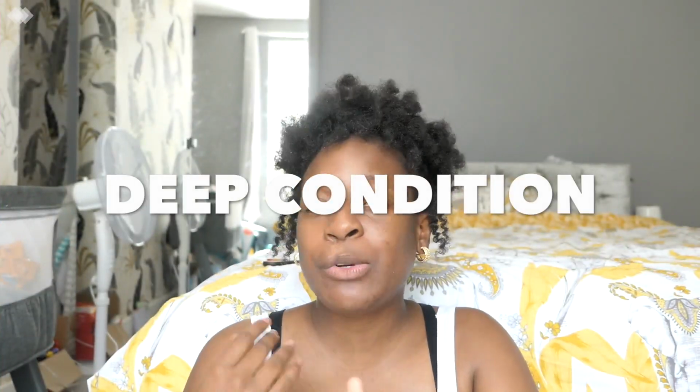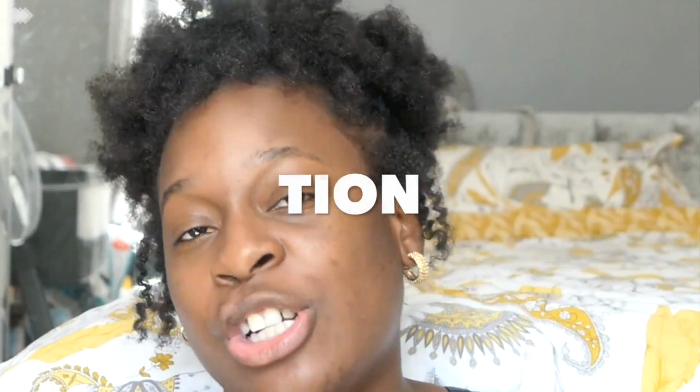Deep condition, deep condition, deep condition. You need to deep condition because your hair needs all of that moisture. It needs to lap it up, lather it all up. Them dime size amounts, it's not gonna work. You need to really add that moisture back in, because your hair is just gonna drink it all, okay?